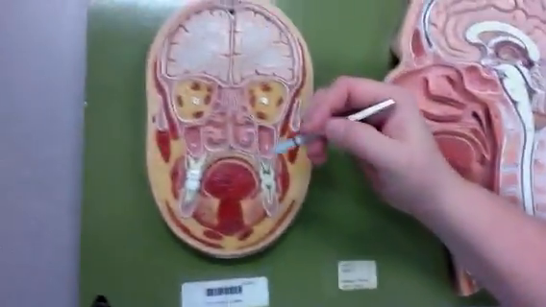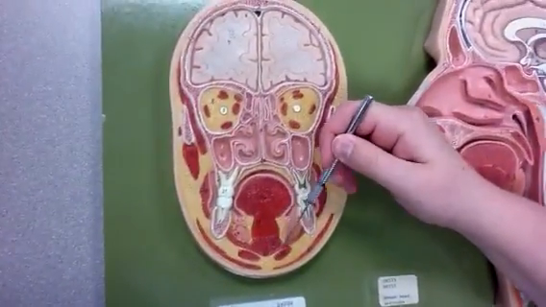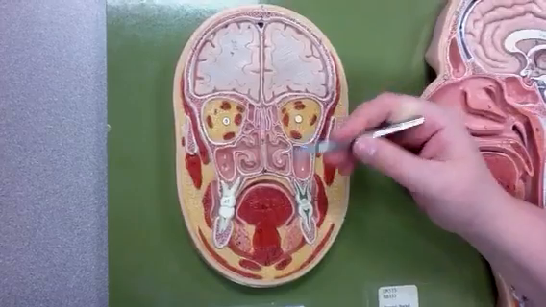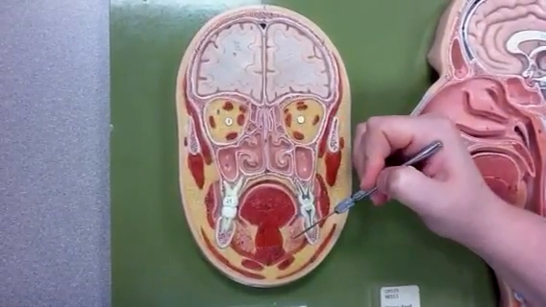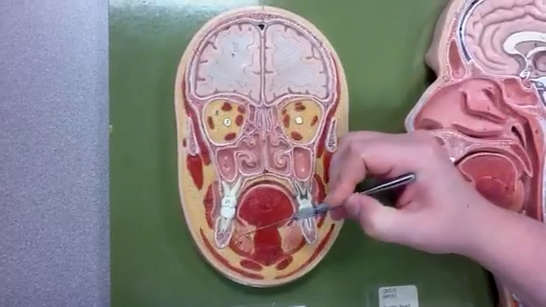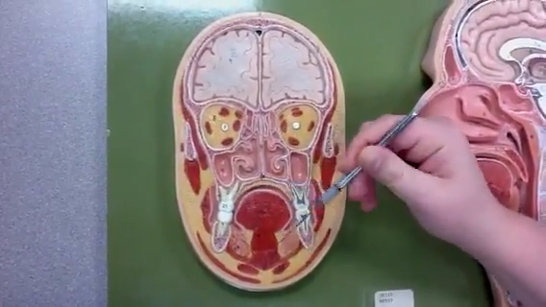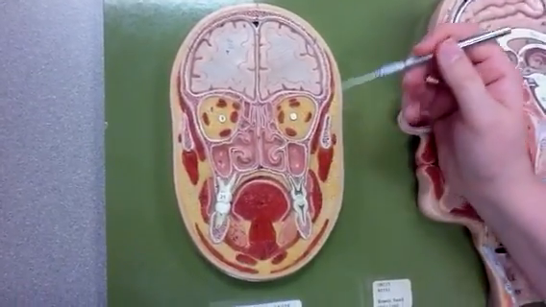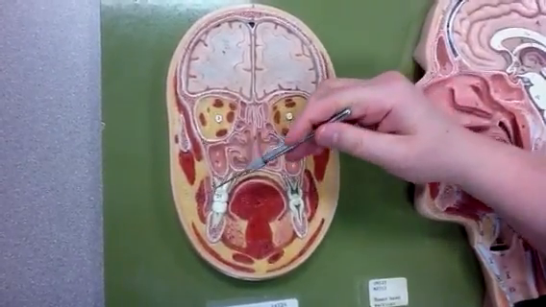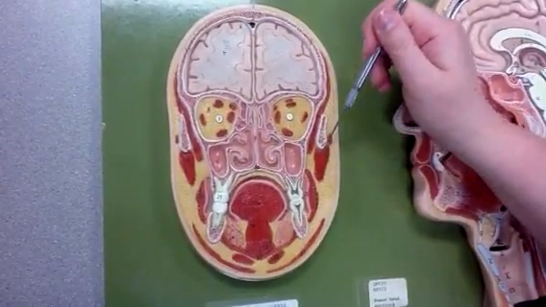Okay. Here we have our mylohyoid. It's like a basket. Then we have geniohyoid, genioglossus. We have our submandibular, sublingual. This one's sublingual salivary glands. Here we have our buccinator. We have our masseter muscle.